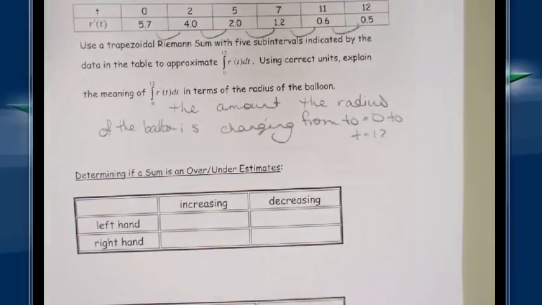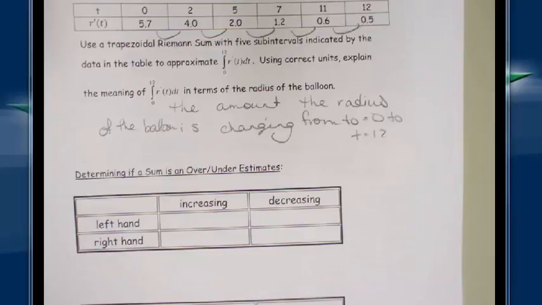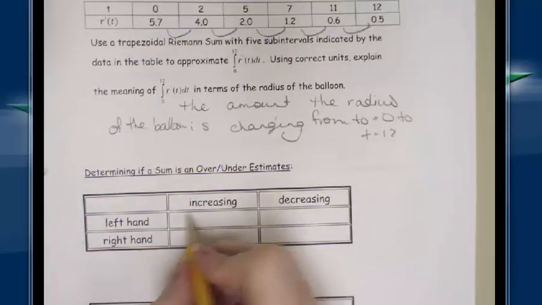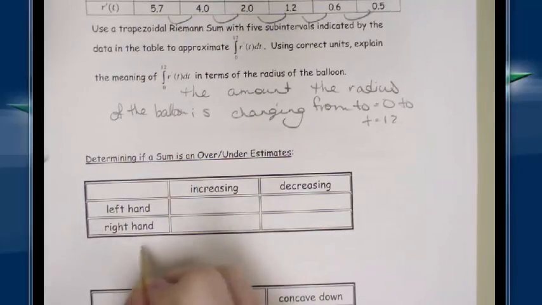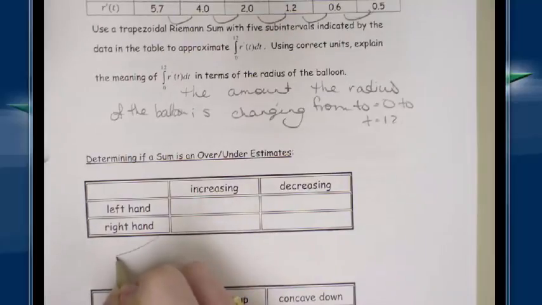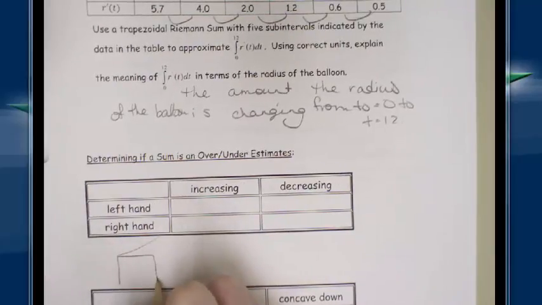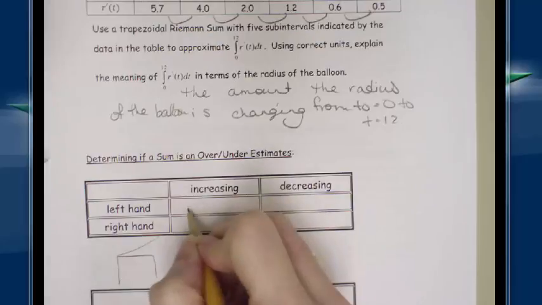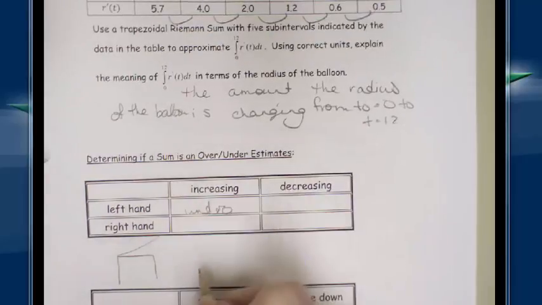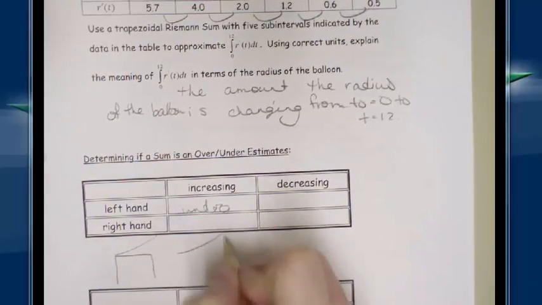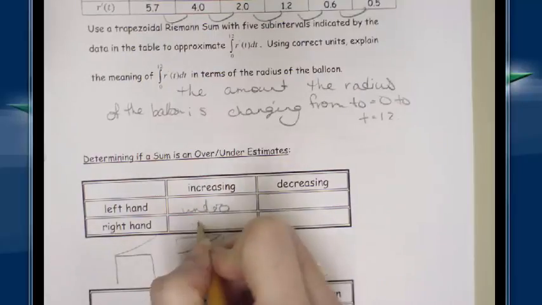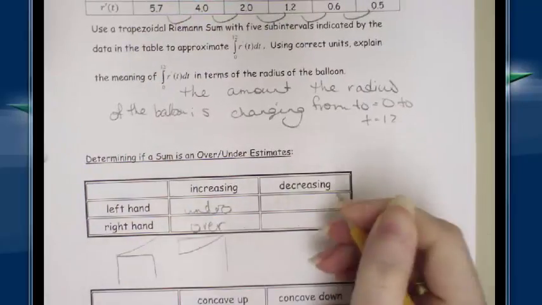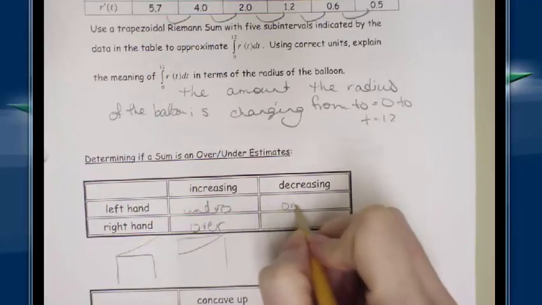All right, at the bottom here, we have a couple things here. They want to know, are these sums over estimates? So starting with, if a function is increasing, okay, so here's my increasing function. If I have, starting a left-hand sum, that's going to be an underestimate. Where if I'm increasing and I'm doing the right-hand sum, that's an overestimate. You could guess that these are going to be the opposite.